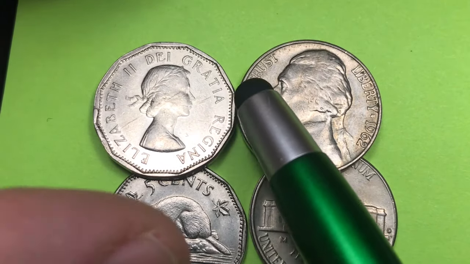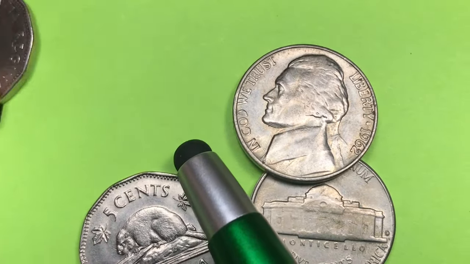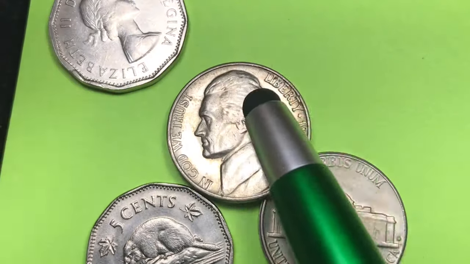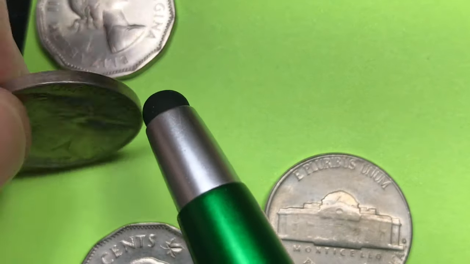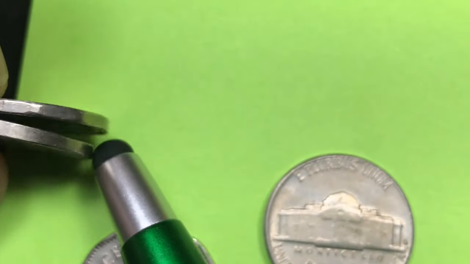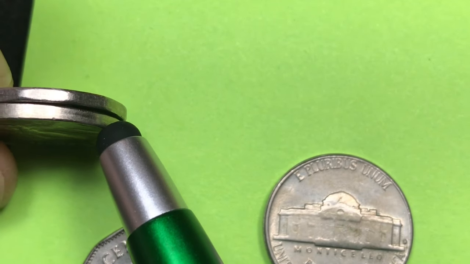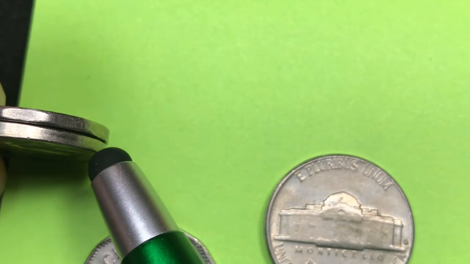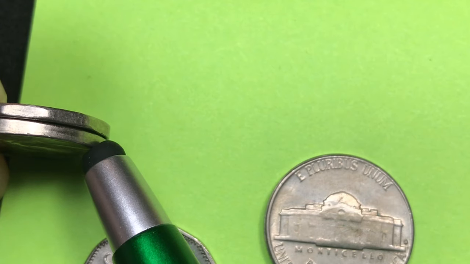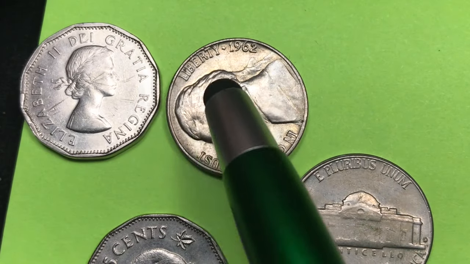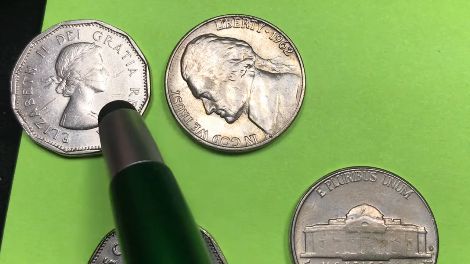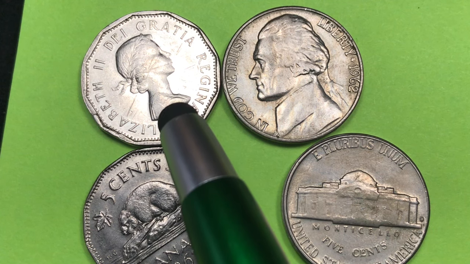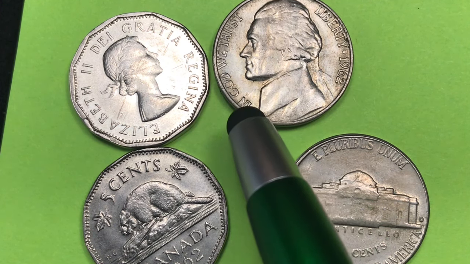We also notice that this seems to have a shape to it, and in fact, it does. This is a dodecagonal coin. It's a 12-sided coin. The United States coin is a round coin. They are about the same thickness, but not quite. And they don't actually weigh the same. Canadian 5 cent coin from 1962 weighs 4.54 grams. The US coin from 1962 weighs 5 grams. And that might sound like a small difference until you start making millions and millions of them. You're going to need a lot more material to make a 5-gram coin than you are to make a 4.54-gram coin. They are both about 21.2 millimeters in diameter.